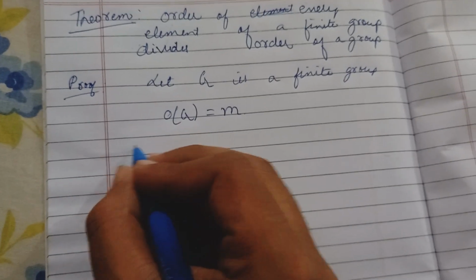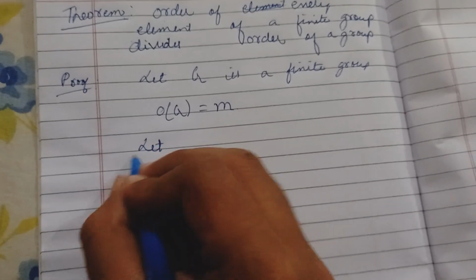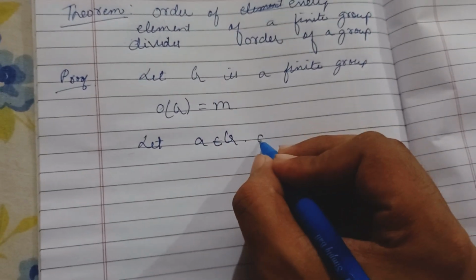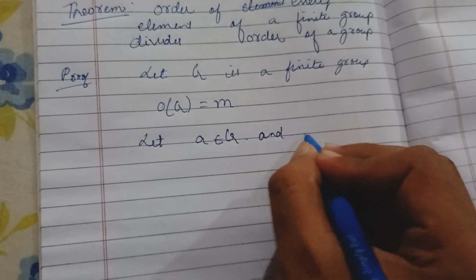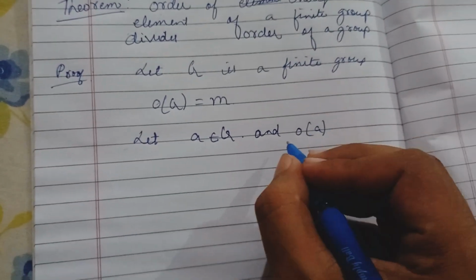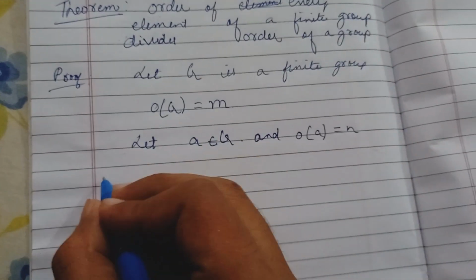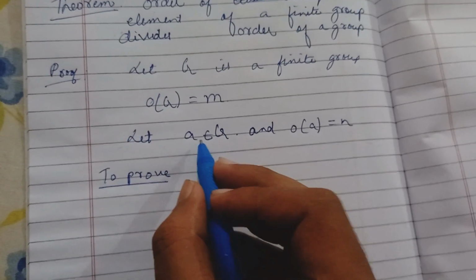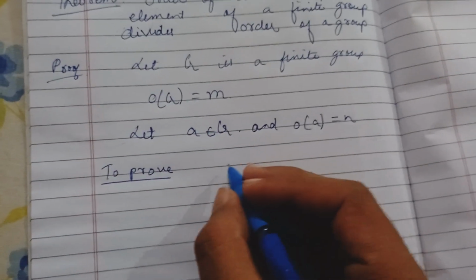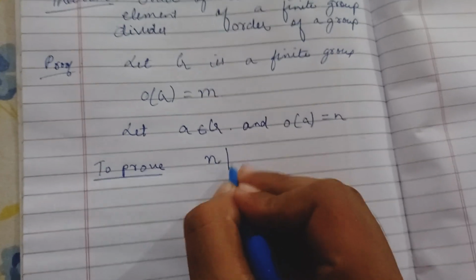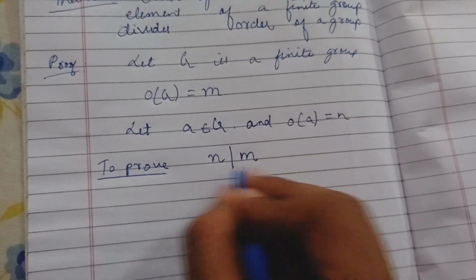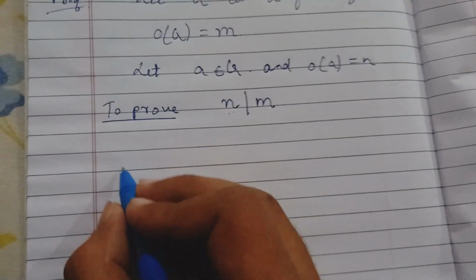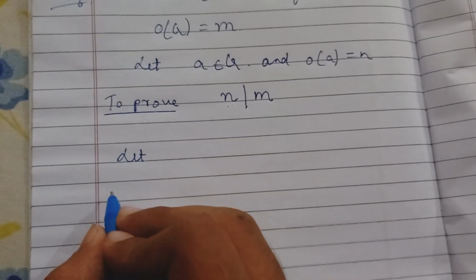So now let us consider an element a of the group G, and the order of a, let's suppose it to be n. So here we have to prove that the order of an element divides the order of the group, which means we have to prove that n divides m. So let's consider a subset.